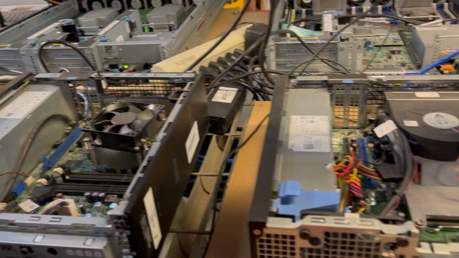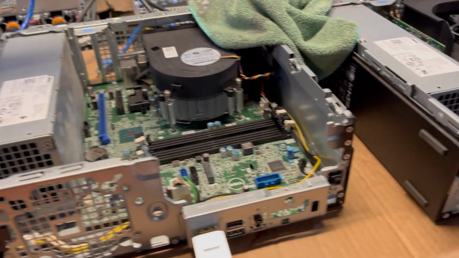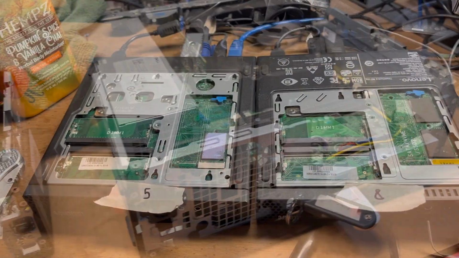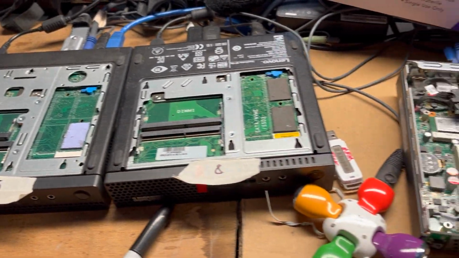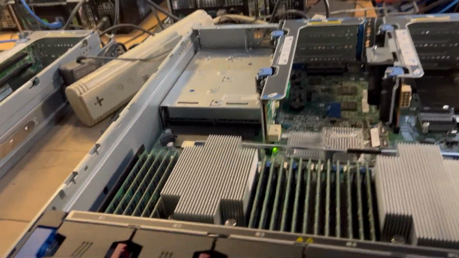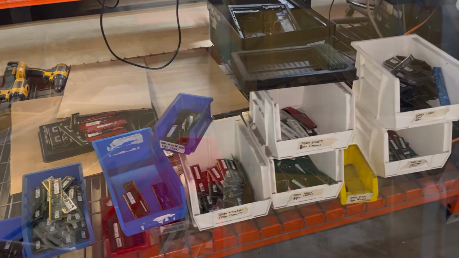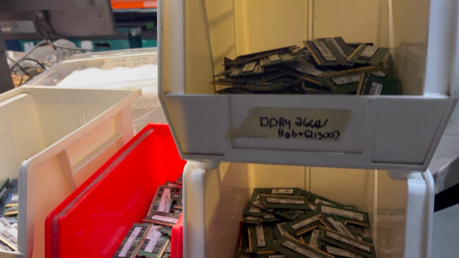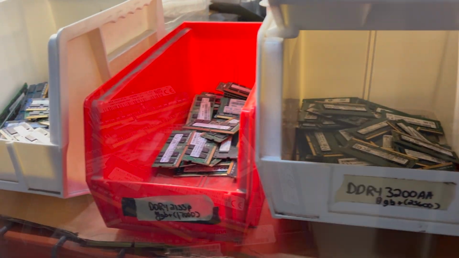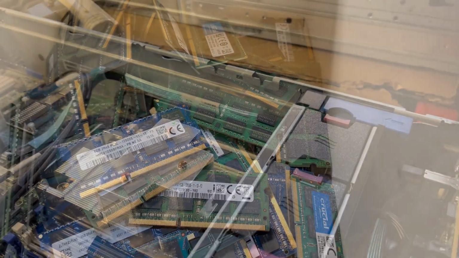Our next facility has a similar operation with various computers arranged on tables so that different RAM can be tested simultaneously. Each computer has the same testing software running from a USB drive, and results are written back to the same drive on each device. As before, RAM is sorted according to capacity, speed, generation, and physical size. At this facility, any RAM smaller than 8 GB capacity is sent for materials recovery.